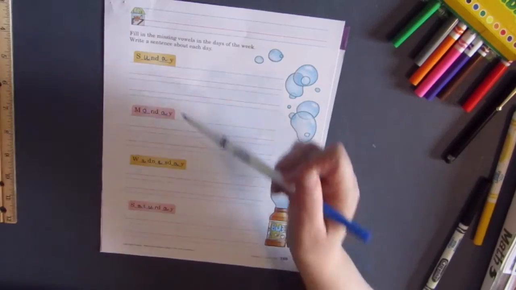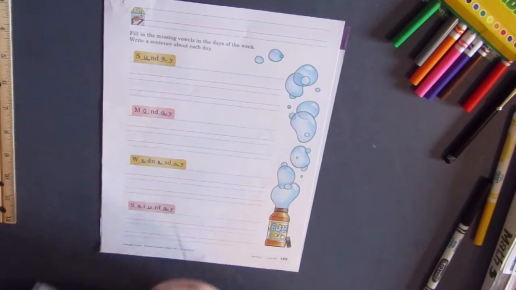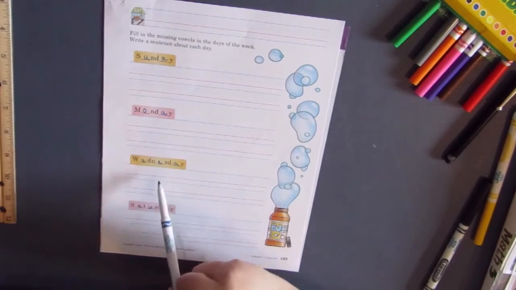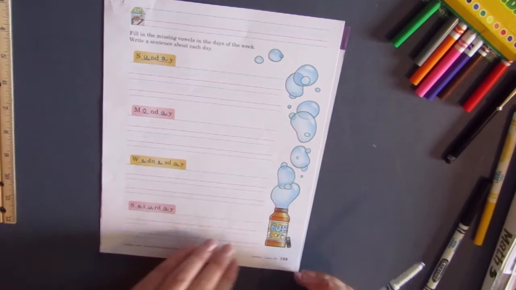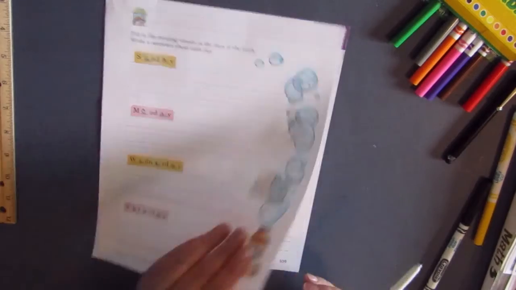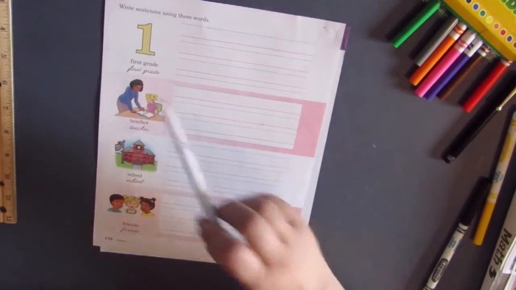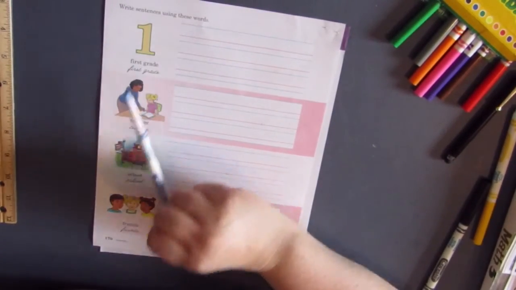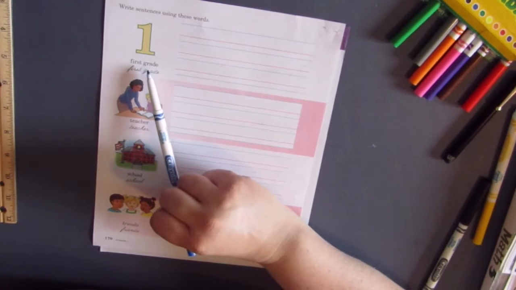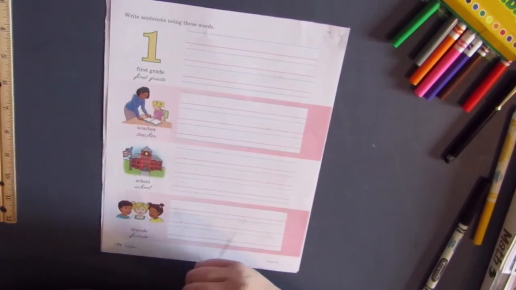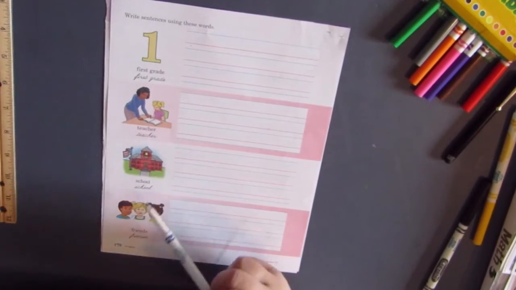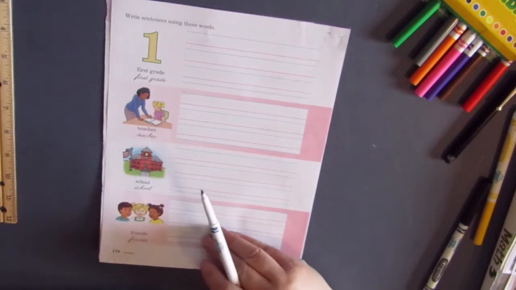That's one step that you need to do. Your second step is to write a sentence about each day. On the back of this page, you're going to write sentences using the words. This is our second to last week in first grade, or I am almost done with first grade, teacher, school, and friends.